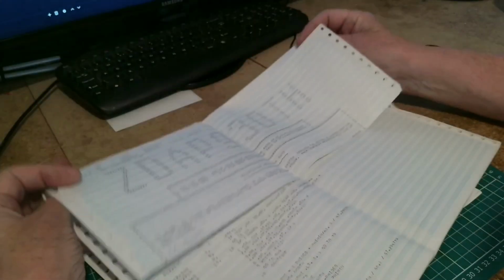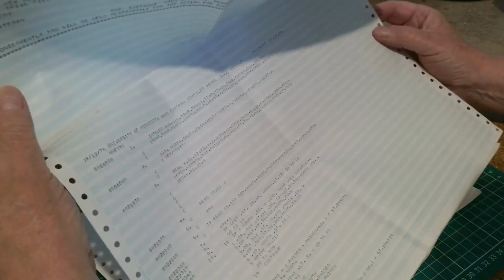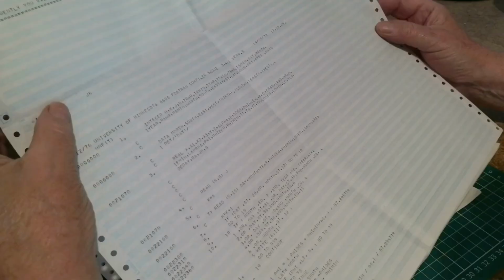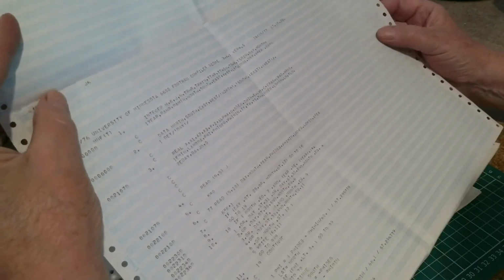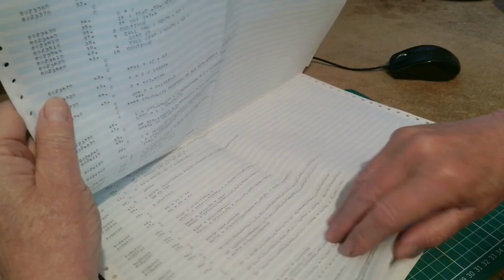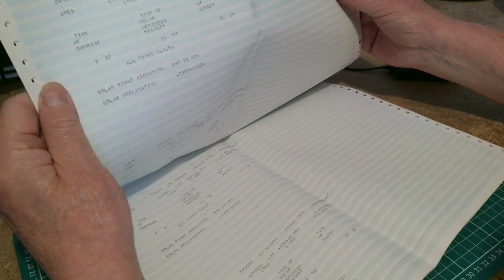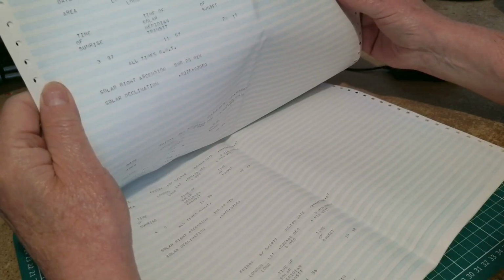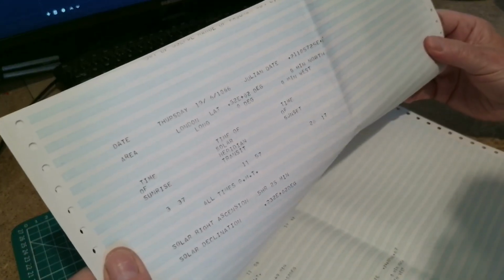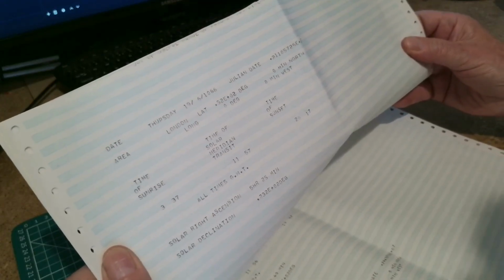This was a Control Data Corporation 6600 mainframe computer, and this was a program I wrote in my first year to calculate sunrise and sunset for various times, various dates on various locations on Earth. So in this case, this is London, and gives you some time of sunrise, time of sunset.